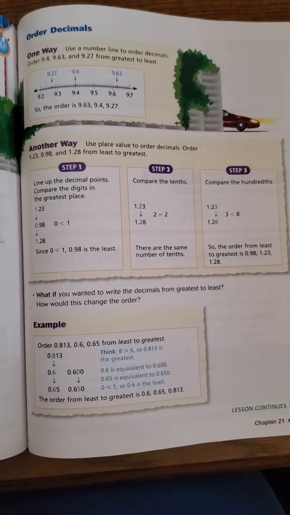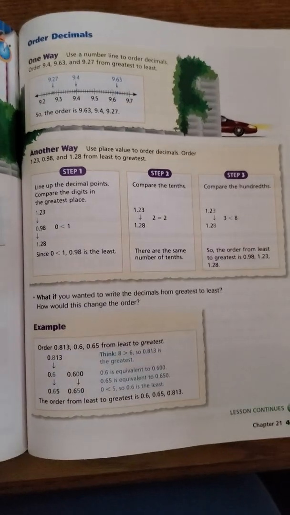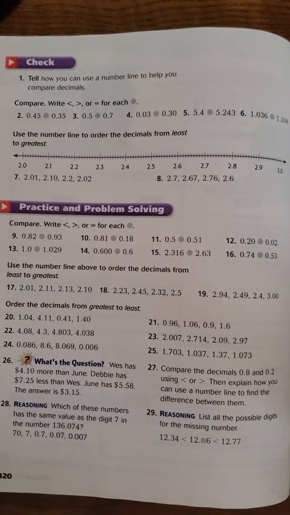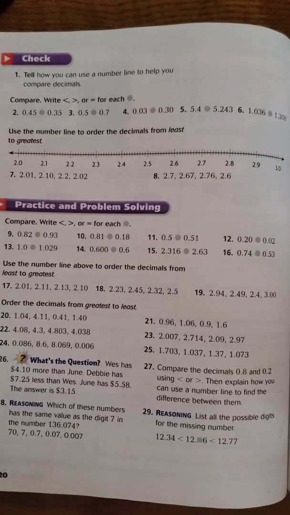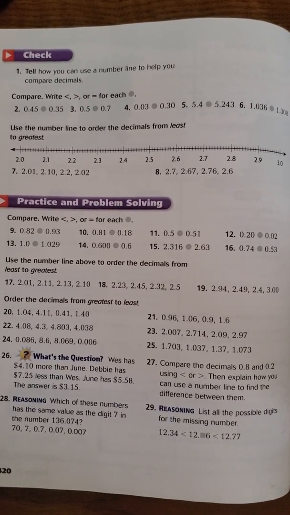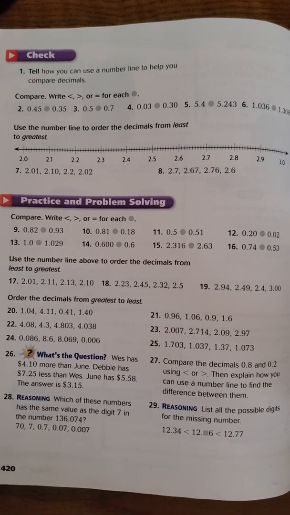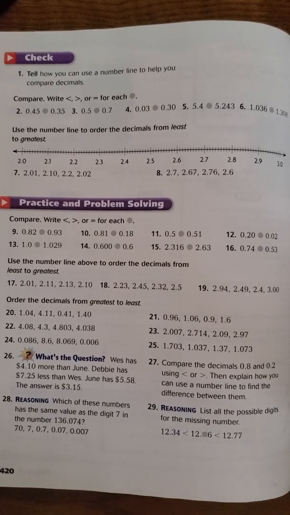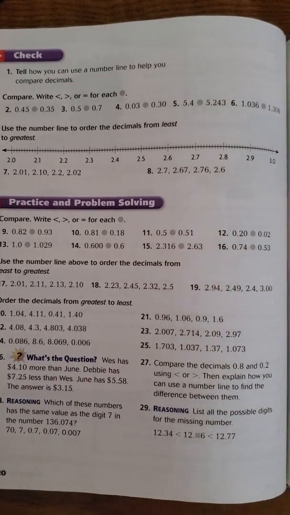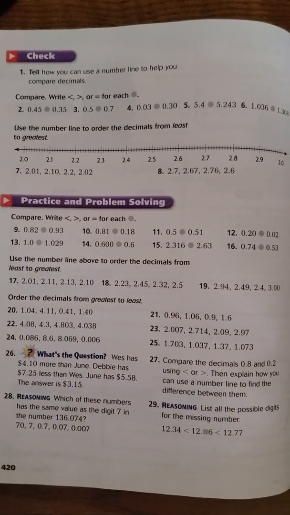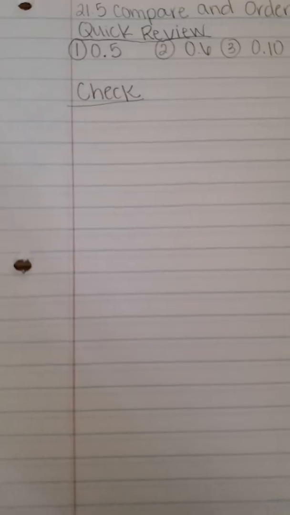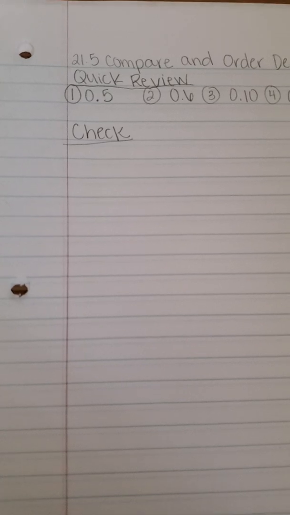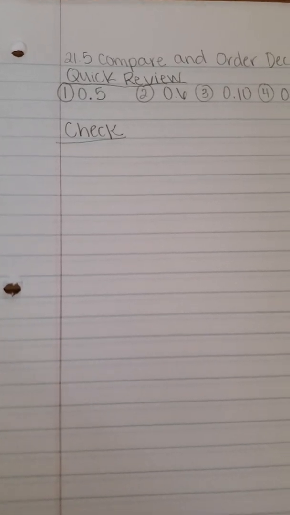Let's move on to page 420. Once you are on page 420, we're going to begin with our check. We are going to begin with numbers 2 through 6, and then 7 and 8. And then we will move on to the practice. So first, let's begin by writing check in our notes. For the directions for numbers 2 through 6 of our check, it says to compare.